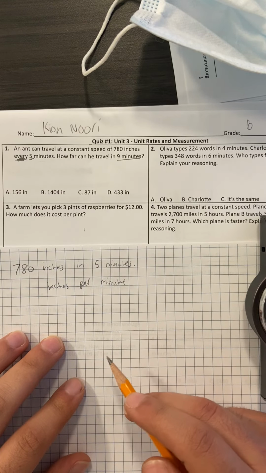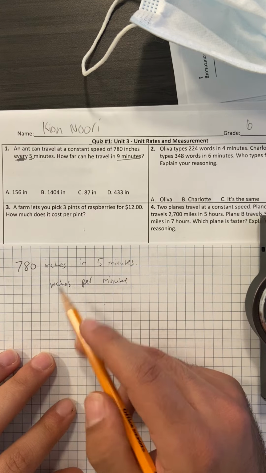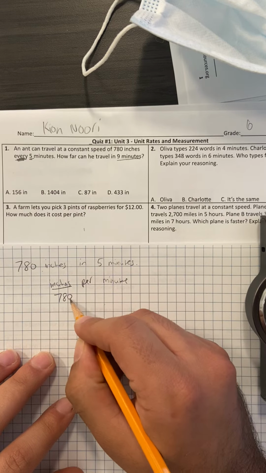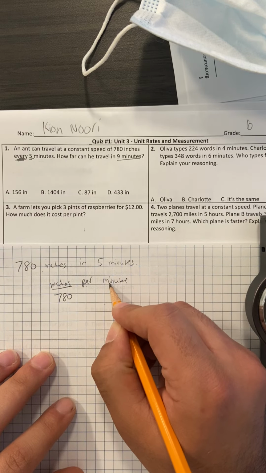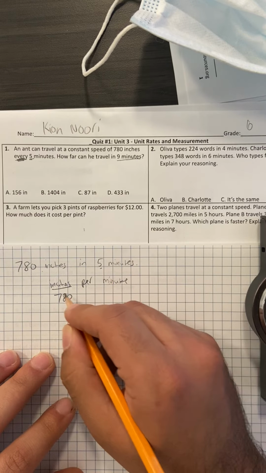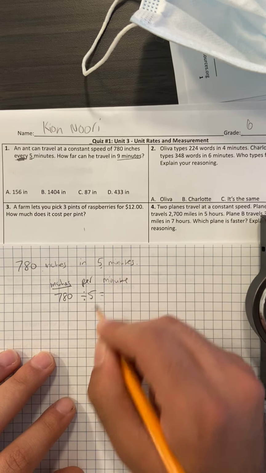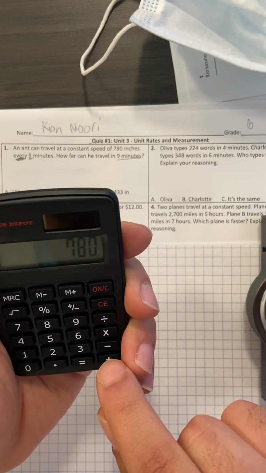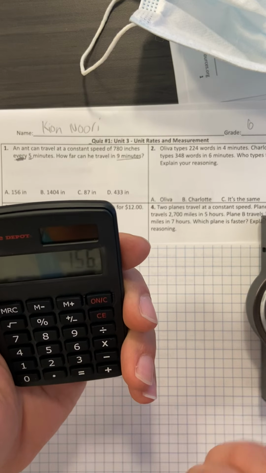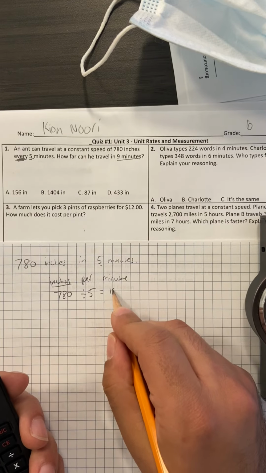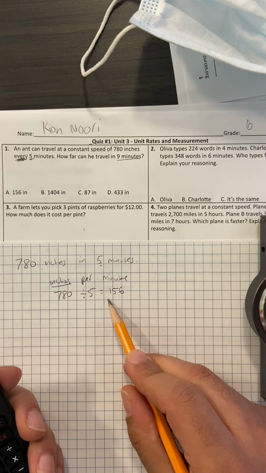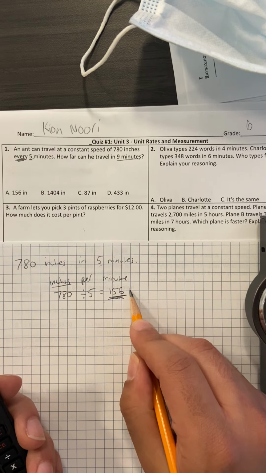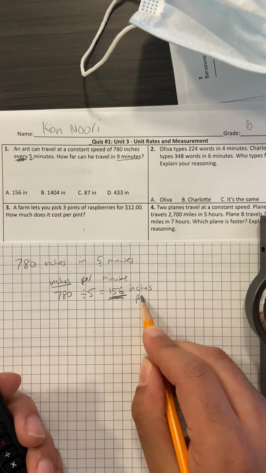Okay, well, how do we find the inches per minute? We have to divide. We have to divide 780, the inches, notice the inches, 780 per minute. So what number has to do with the minutes? 5. So 780 divided by 5 equals 156. But you have to remember what we were looking for. What is this number? Inches per minute. So this is how many inches the ant goes per minute.